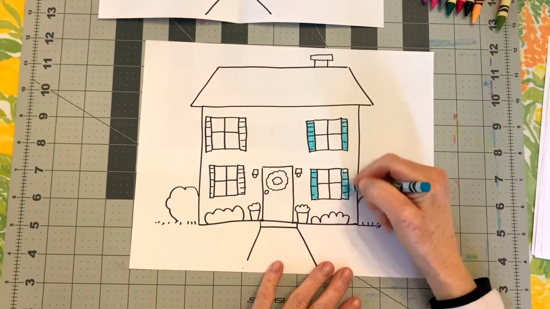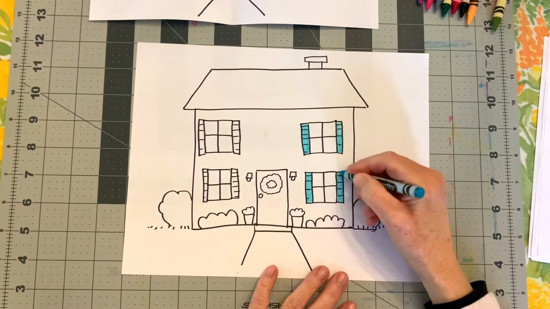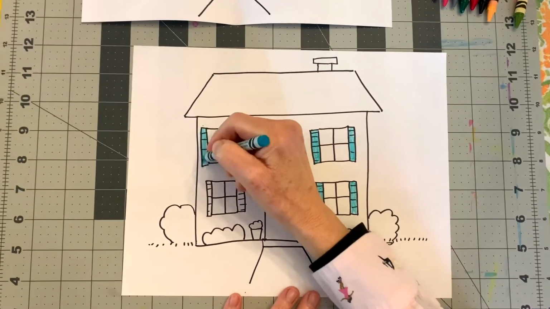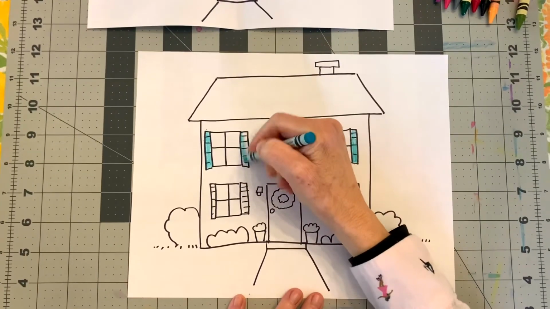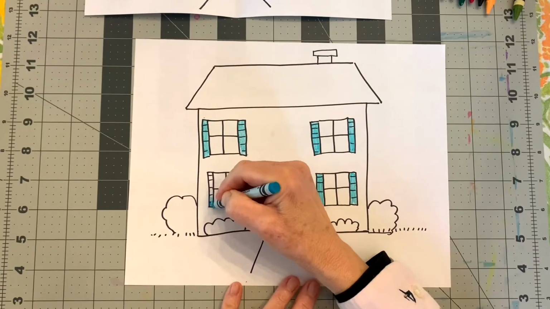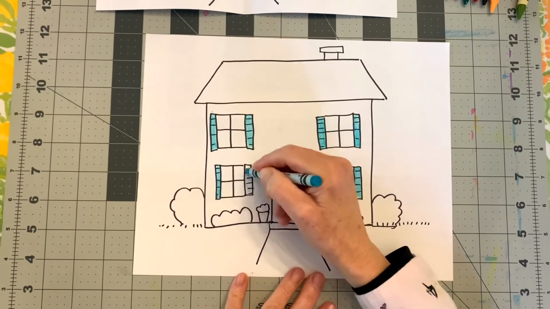I'm gonna make mine blue. Like a pretty teal blue, I thought would be nice. I'm gonna go like that. You can take your time, do yours.